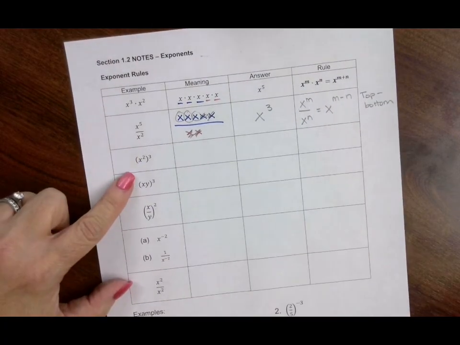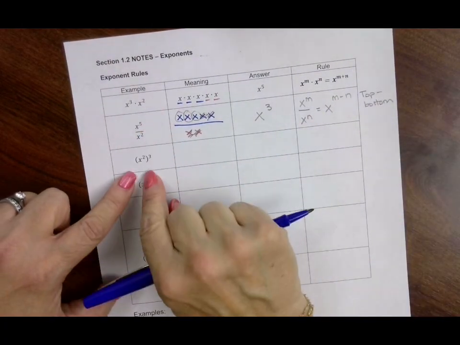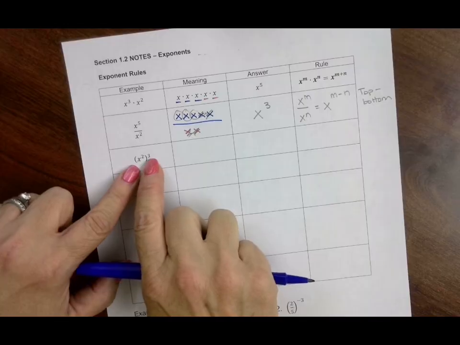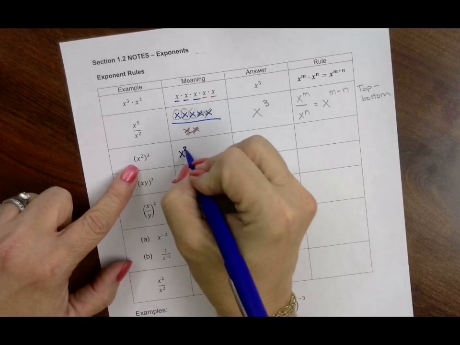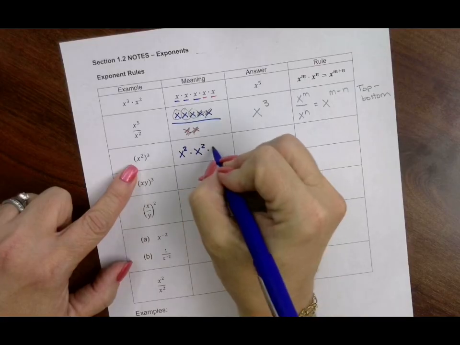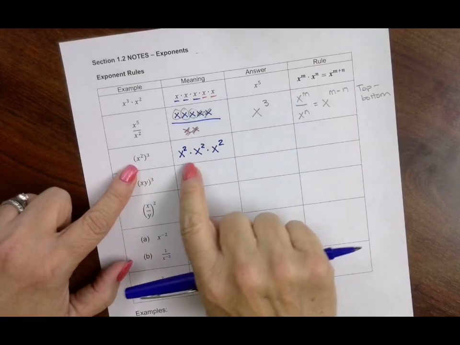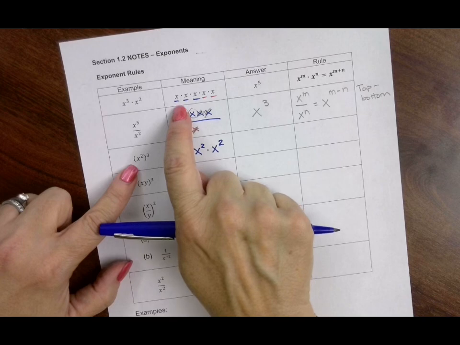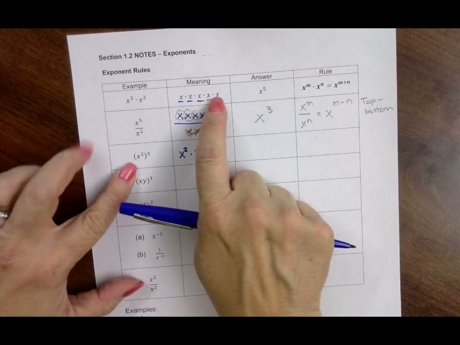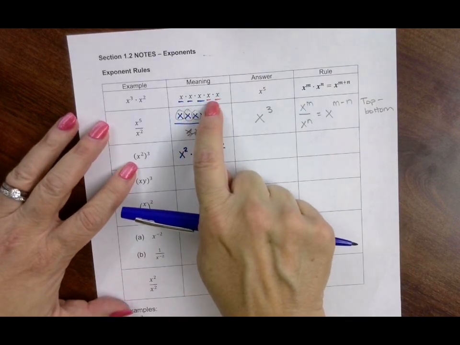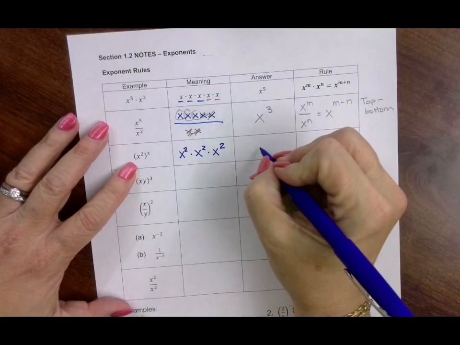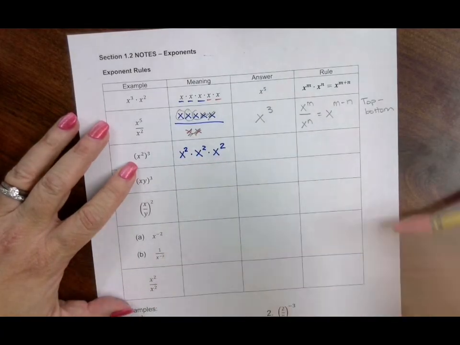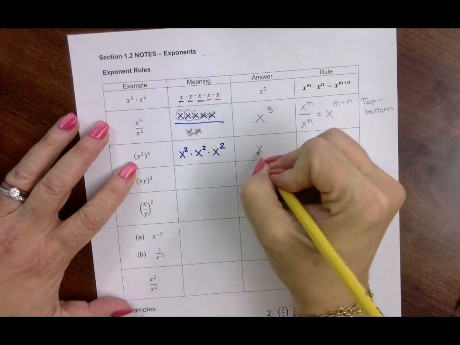Okay? Now this one is different. This is not multiplying. What this is saying is that we have 3 of the x squareds. So I have an x squared, and I have an x squared, and I have an x squared. And now what's happening is we're multiplying. So if you go back up here and you look at this multiplying, remember when we're multiplying we add. So if we add these up, we have 2, 4, 6. So this would be, hold on, keep with my pencil here. This would be x to the 6th.